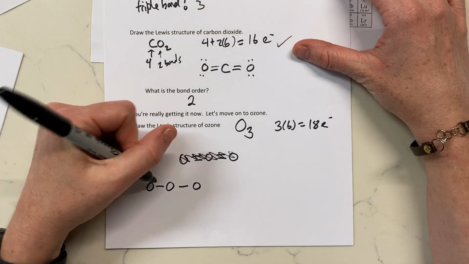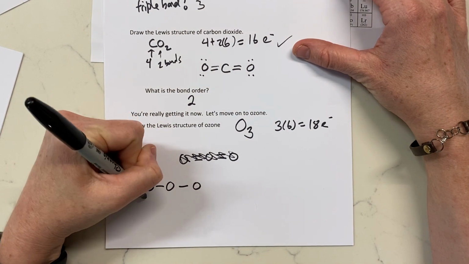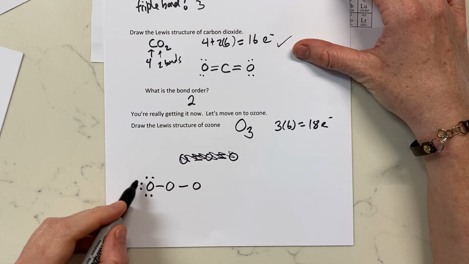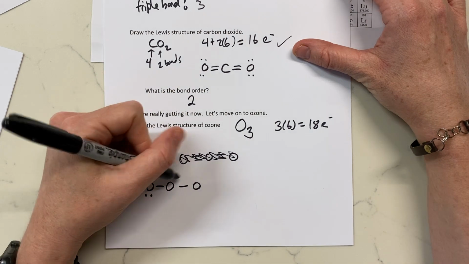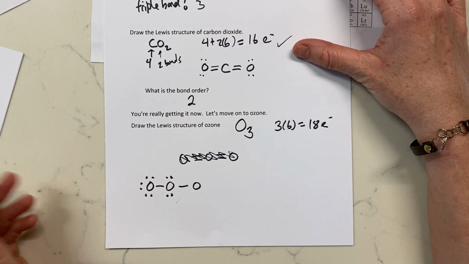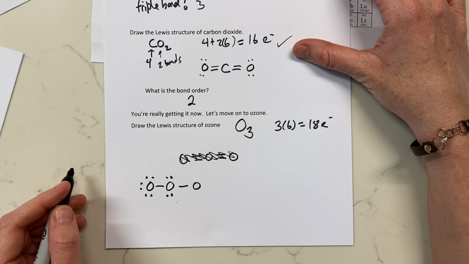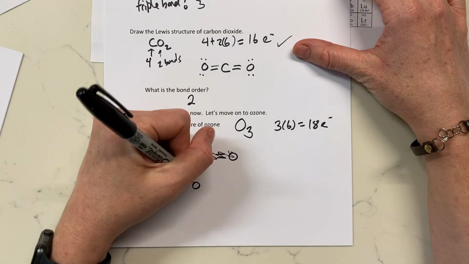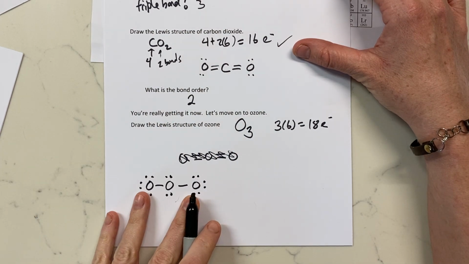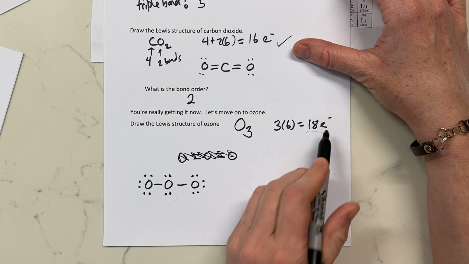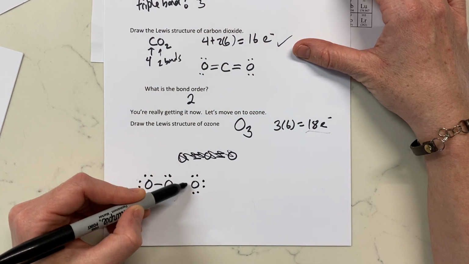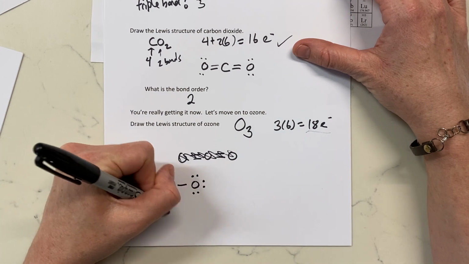Okay, so let's go ahead and give each of these oxygens an octet. This one needed 6 because it's got 2, 4, 6, 8 now. This oxygen needs 2. These are called lone pairs, or 4 electrons. Here we have 1, 2, 3, 4, 5, 6. Okay, so now everybody has an octet. The question is, are there 18 valence electrons? 2, 4, 6, 8, 10, 12, 14, 16, 18, 20. No, there's 20.